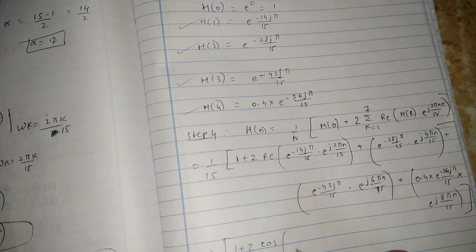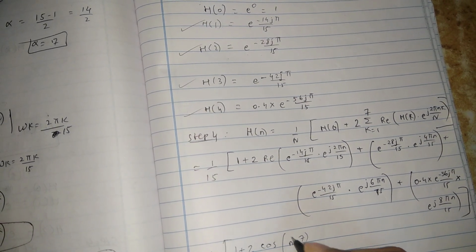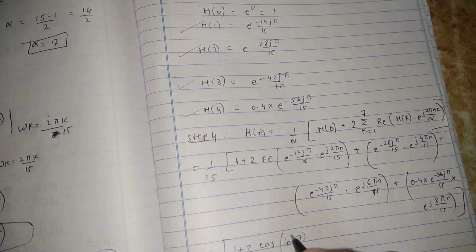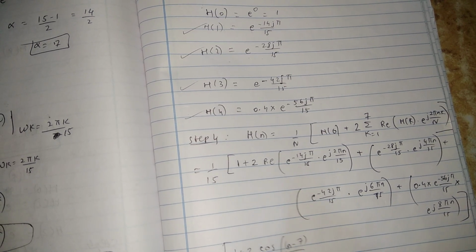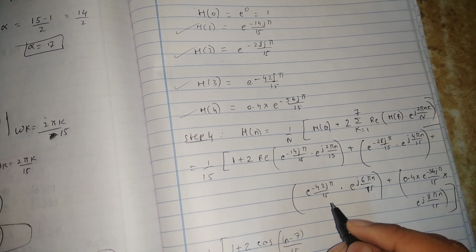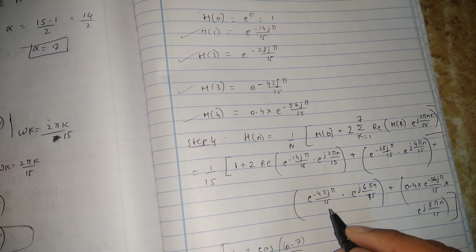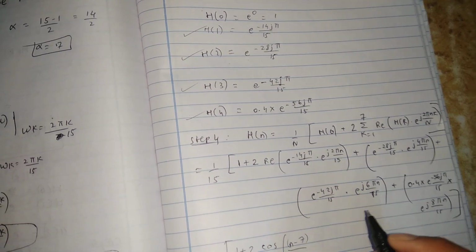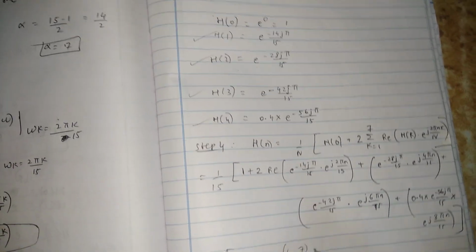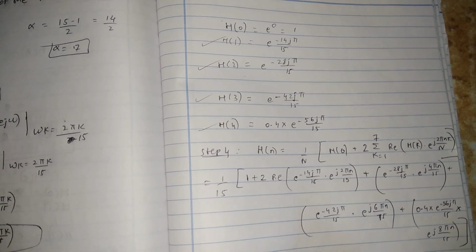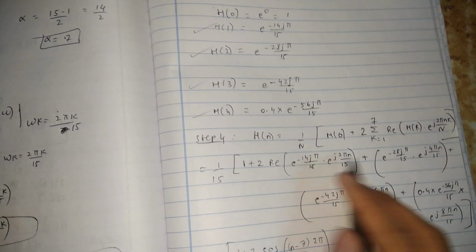Okay, so n minus 7 upon 15 will come, right? 2 pi will take common, so cos 2 pi n minus 7 by 15 will come here.